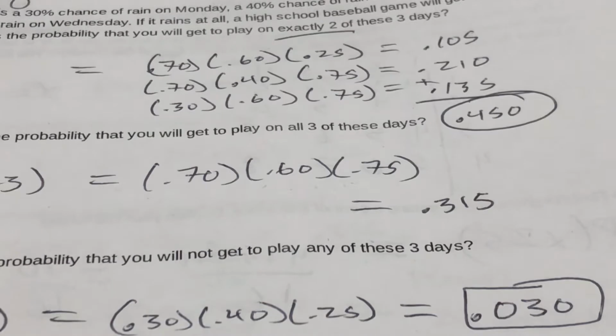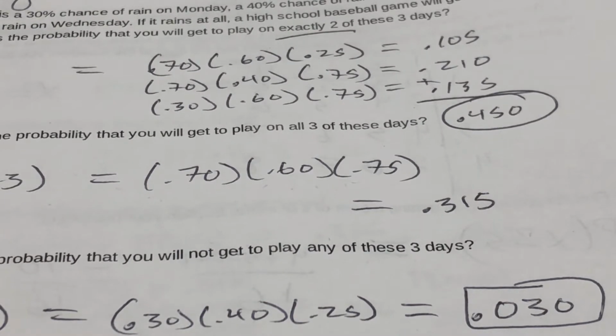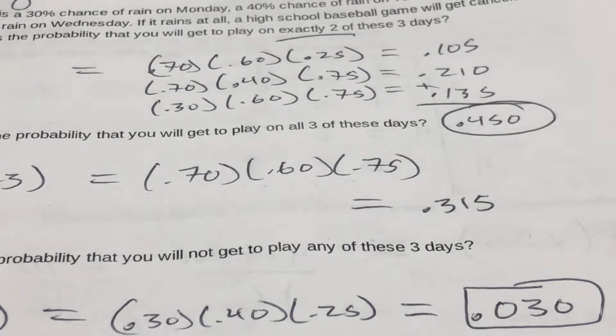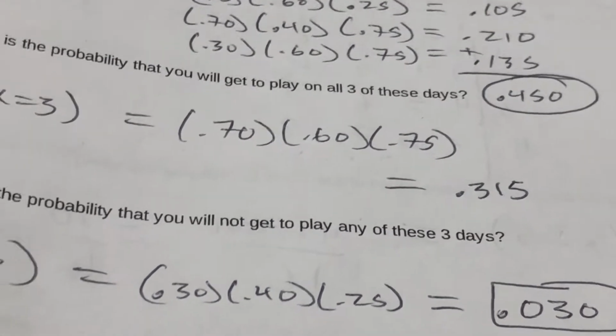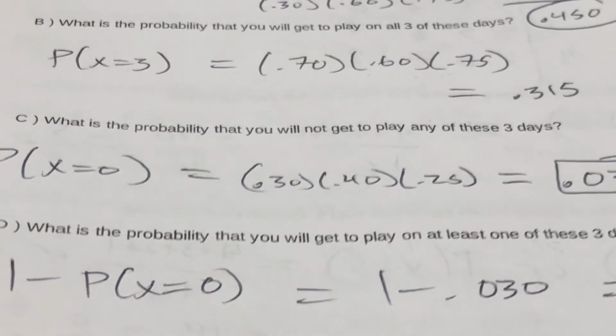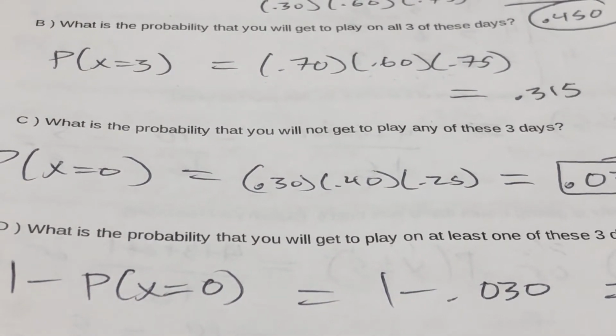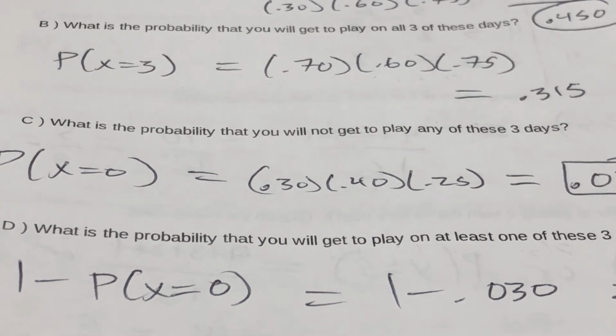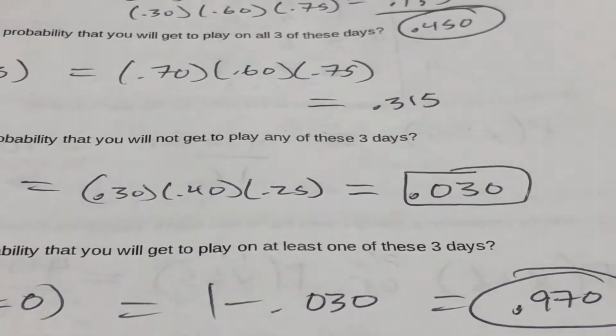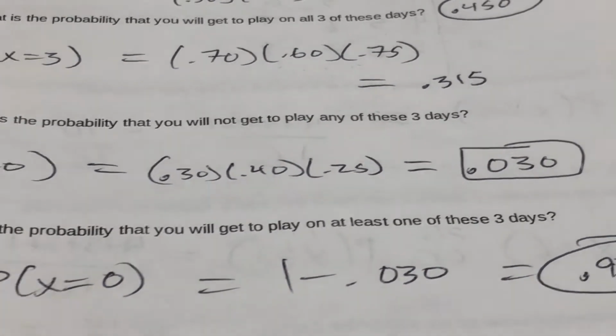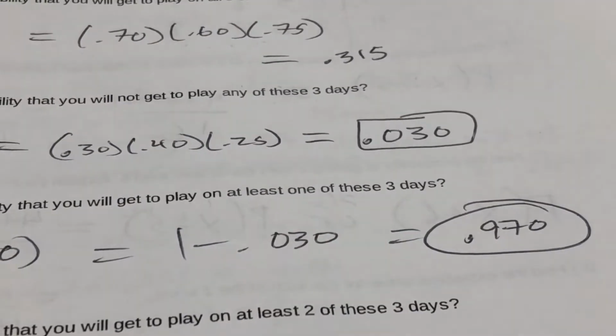So it doesn't rain. Use the complement of those percentages up top. 0.70 times 0.60 times 0.75. That's 0.315, almost a third of a chance there. What's the probability you don't get to play at all? So it rains all 3 days. We use all of those percents that were given to us in the problem. 0.30 times 0.40 times 0.25. It's a 3% chance. So what's the probability you get to play at least once?